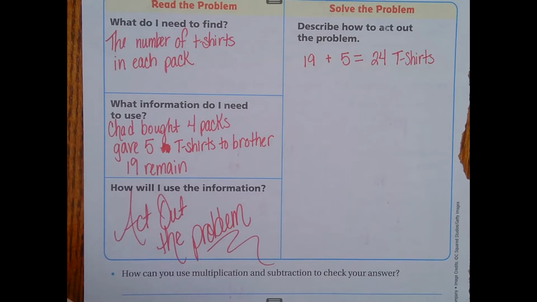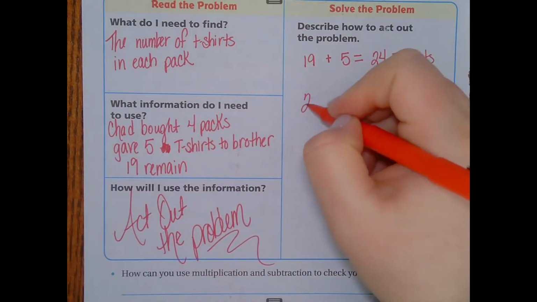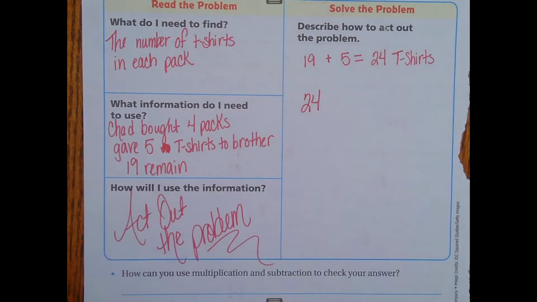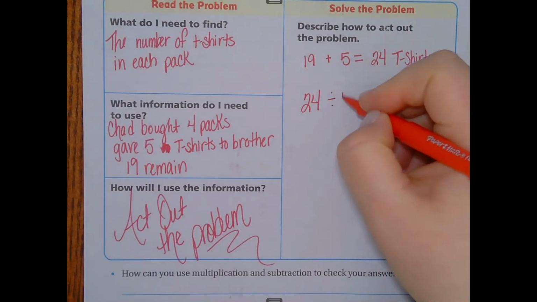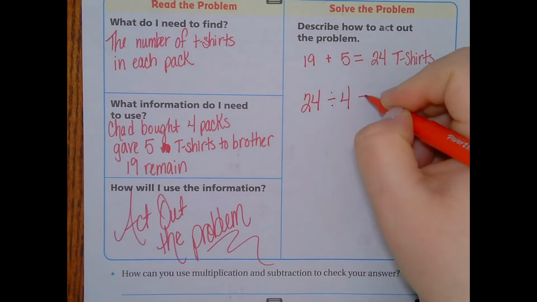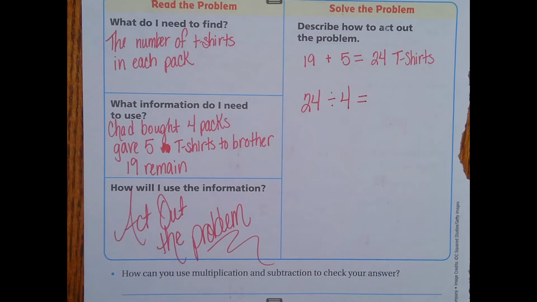But my question wants to know how many t-shirts were in each pack. Okay, so we have 24 shirts total. So you would start with 24 counters. And we have 4 packs. So you would put those 24 counters into 4 equal groups to find out how many would be in each group.